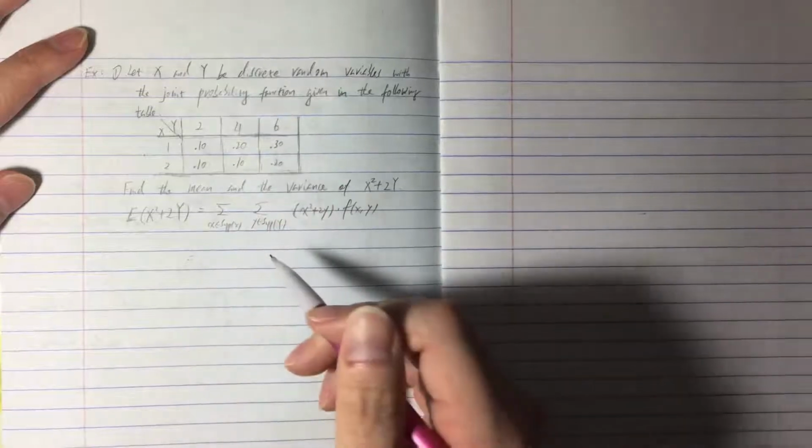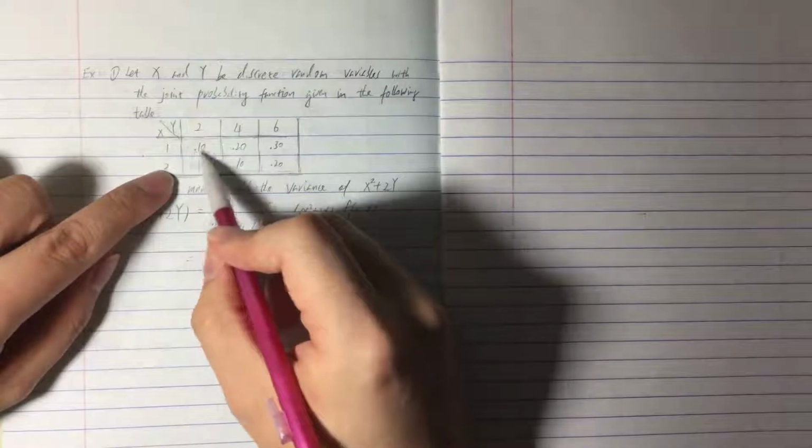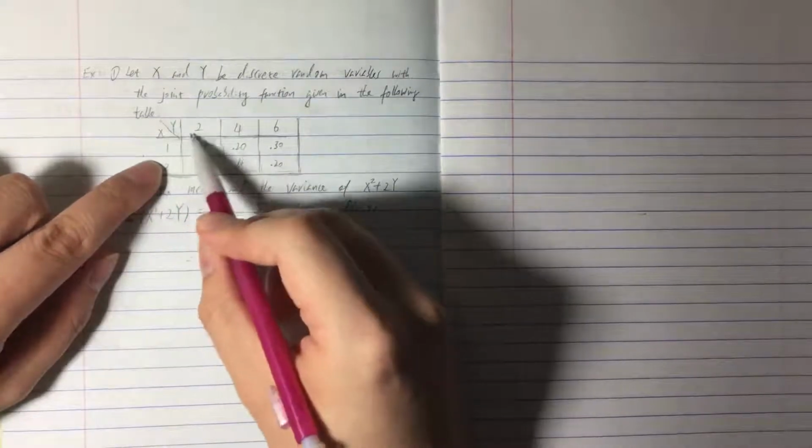Here, for all x, y in the support, we have x equal to 1, y equal to 2; x equal to 1, y equal to 4; x equal to 1, y equal to 6; x equal to 2, y equal to 2; x equal to 2, y equal to 4; and x equal to 2, y equal to 6. So find the sum, adding up. In the first box, x is 1, y is 2.